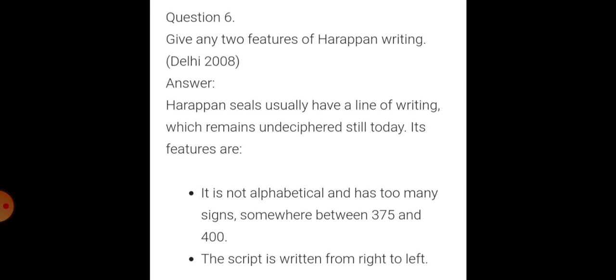Question number 6 is, give any two features of Harappan writing. The answer is, you have to just explain features of Harappan writing. Harappan seals usually have a line of writing which remains undeciphered still today. Its features are, it is not alphabetical and has too many signs, however between 375 and 400. Second, the script is written from right to left.